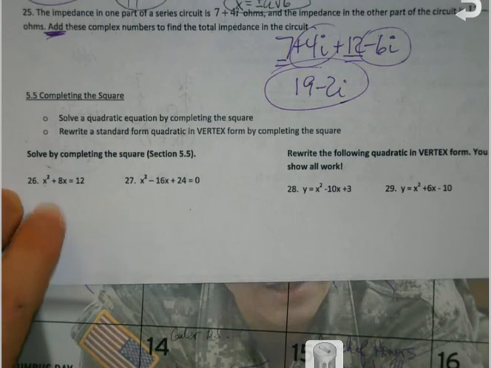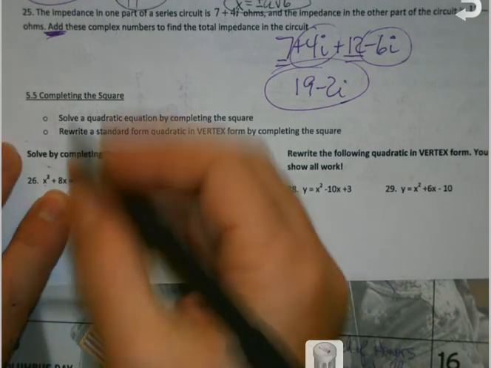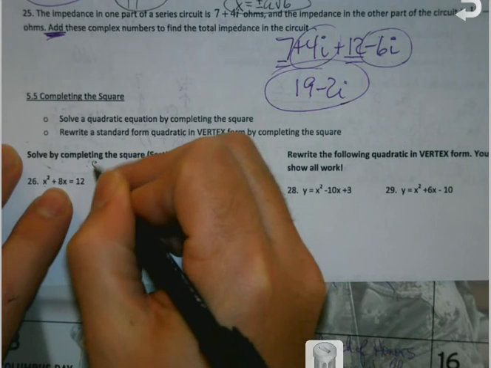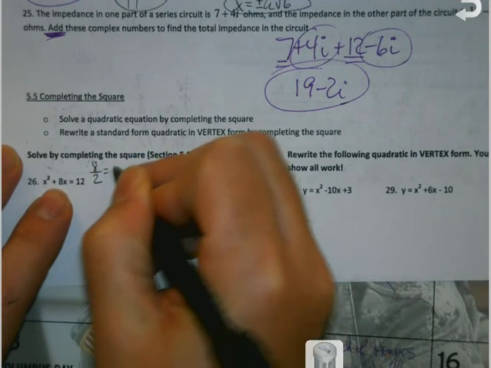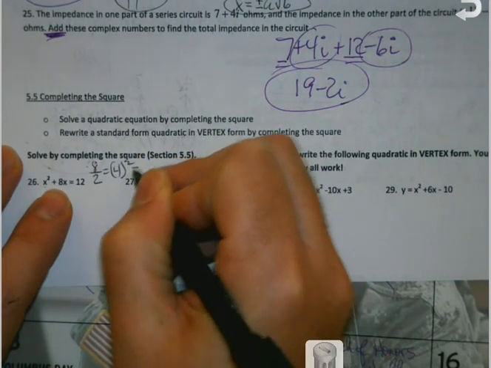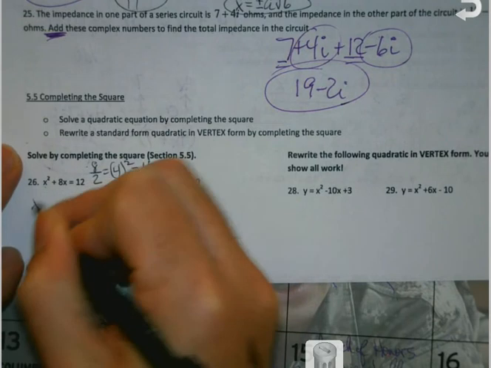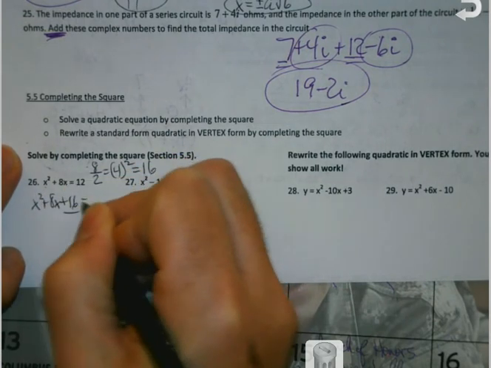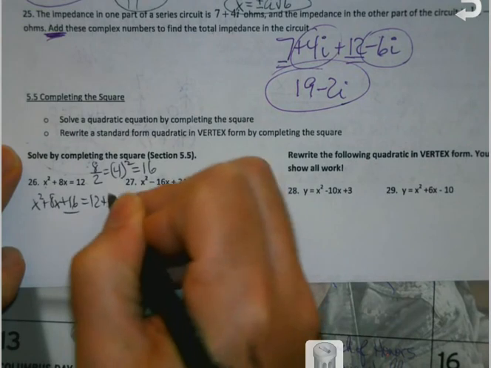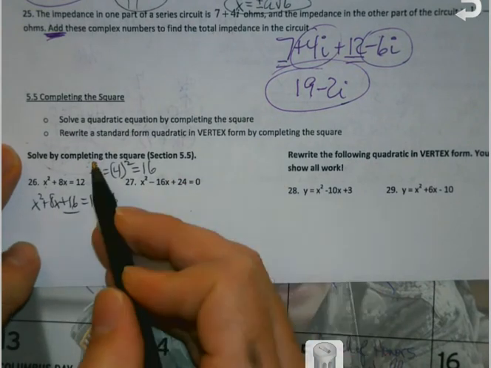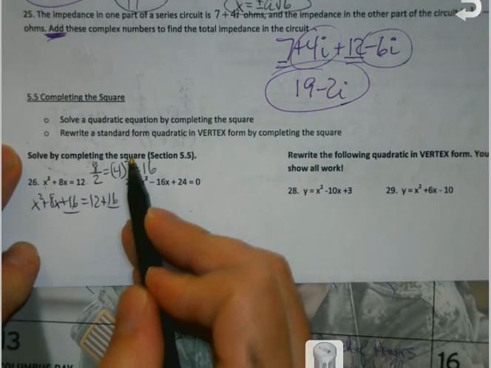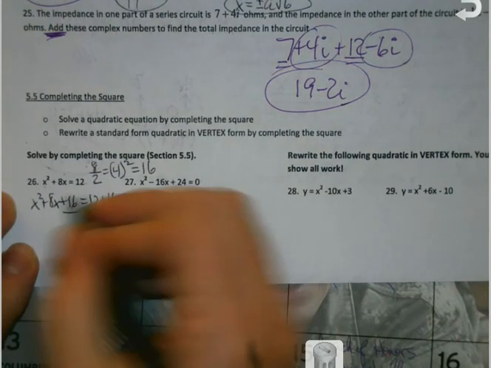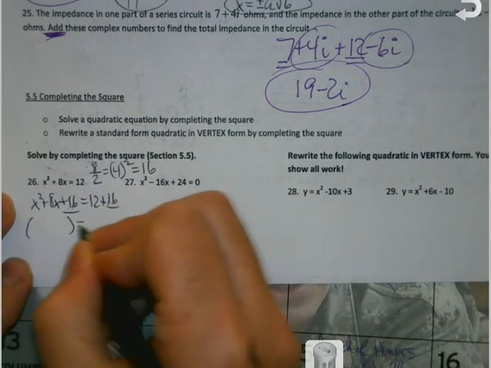So again, here we go. I'm going to have b, square half b, and I'm going to add it here. I'm going to add it there. Again, half b square, half b, add it here, add it there. Okay, that wasn't quite as bad as I thought it was going to be.